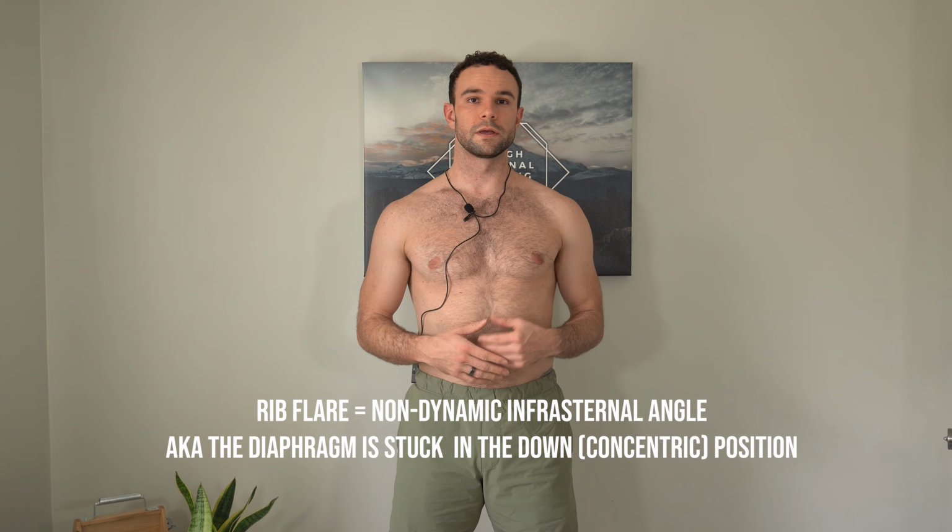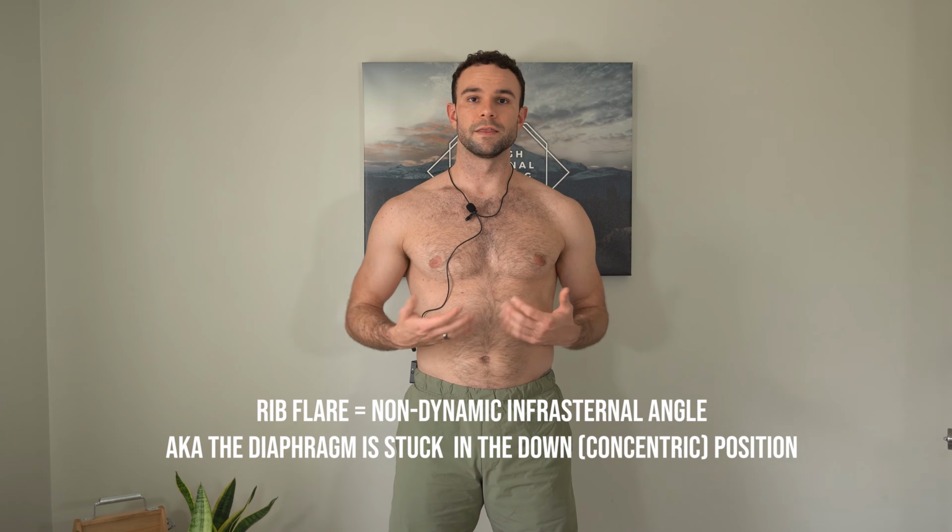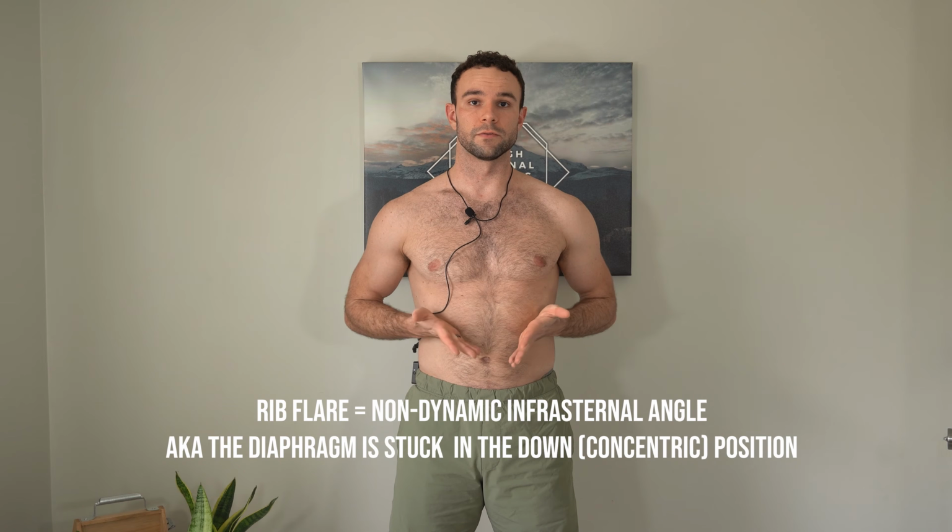When you inhale, it goes wider. When you exhale, it should narrow. If that's not occurring with normal breathing mechanics, then we may see that compensation of the rib flare.